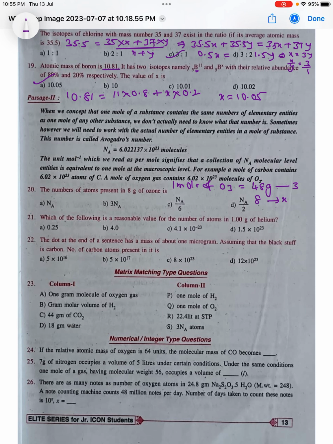So cross multiplication, then X is equal to 3 into 8 by 48 into Avogadro number. So that is 24. X is equal to, here I'll write, 24 by 48 into Avogadro number. 24 ones are 24, twos are 48, that is nothing but Na by 2. D is the answer.